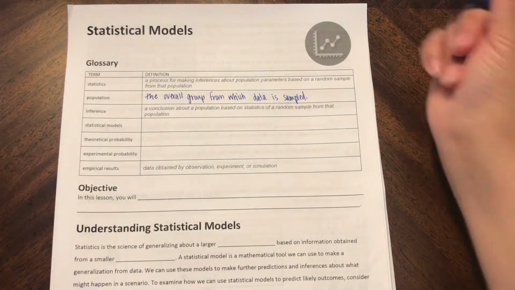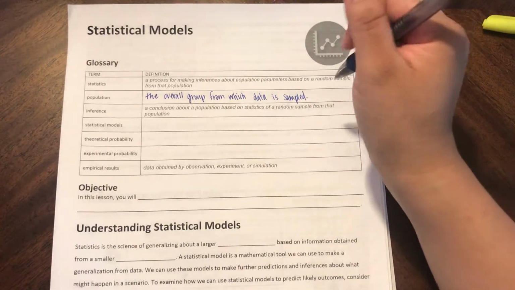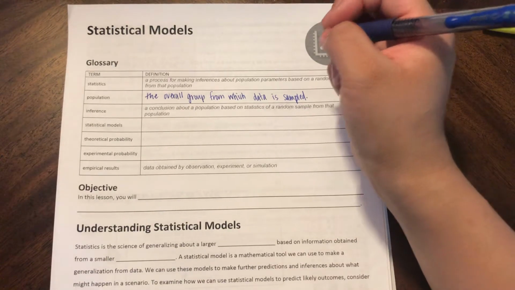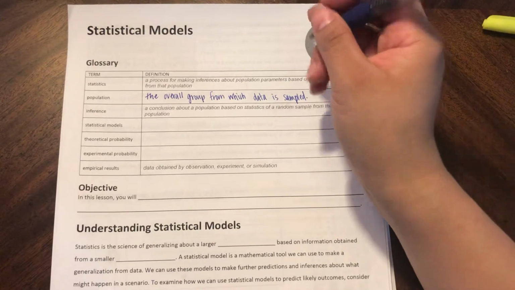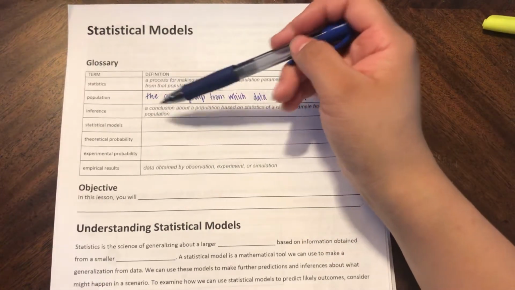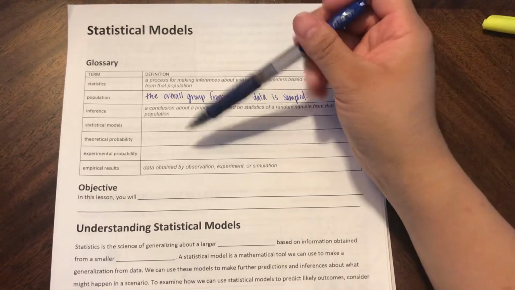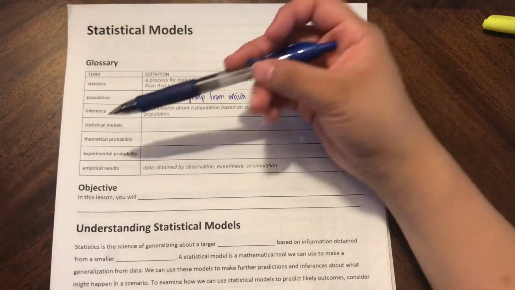It's not necessarily just people. It's anything that you are studying data on that you can take and make a smaller chunk of. So population in general is a big amount, whereas the sample that you take out will be a smaller amount. Inference, a conclusion about a population based on statistics of a random sample from that population. So again, it's when we take data and we make a prediction from there.